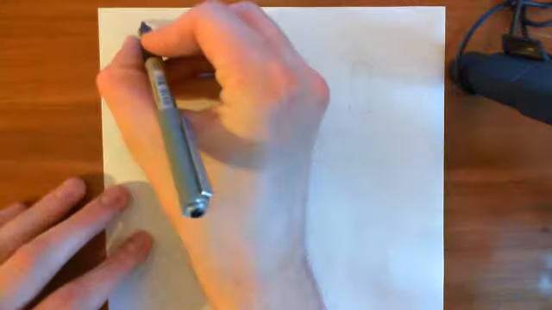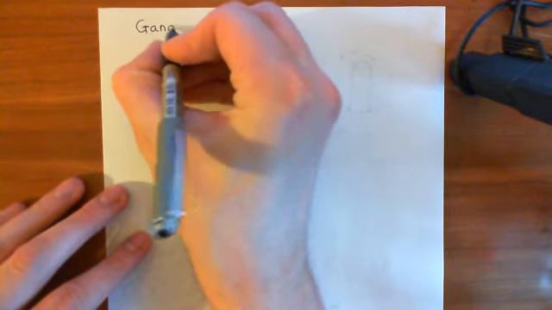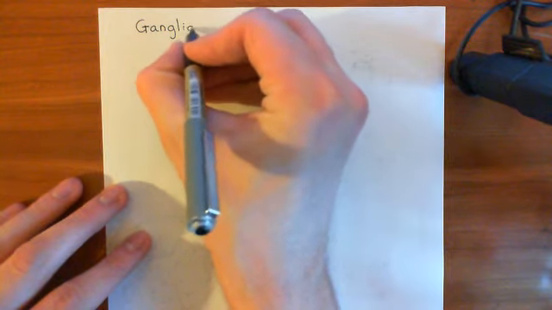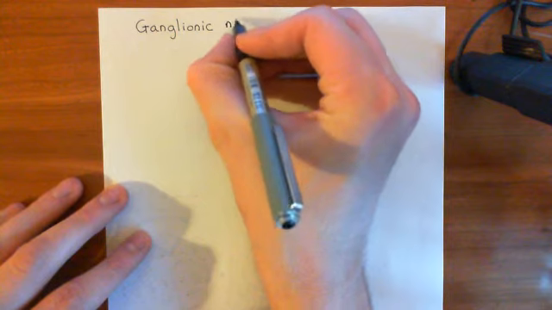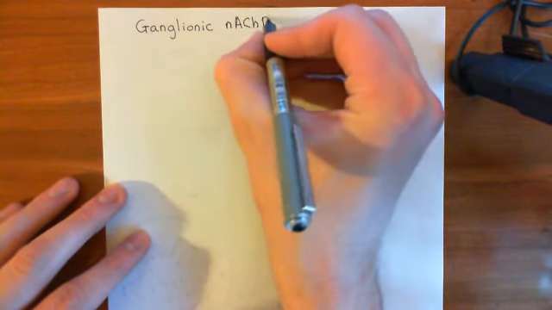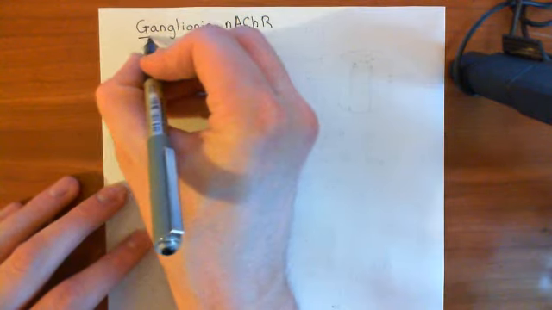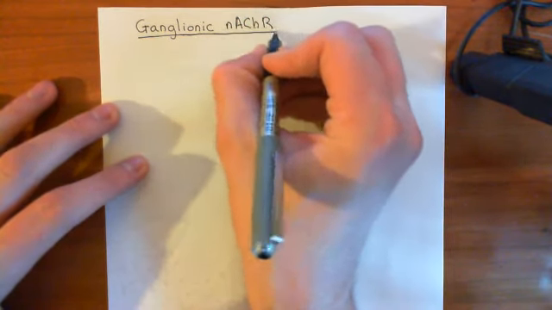We are now going to talk about the ganglionic form of the nicotinic acetylcholine receptor, which is in the autonomic ganglia. So let me just give you a brief reminder of what the autonomic ganglia are, and then we'll look at the structure, the subunit composition of the ganglionic nicotinic acetylcholine receptors.